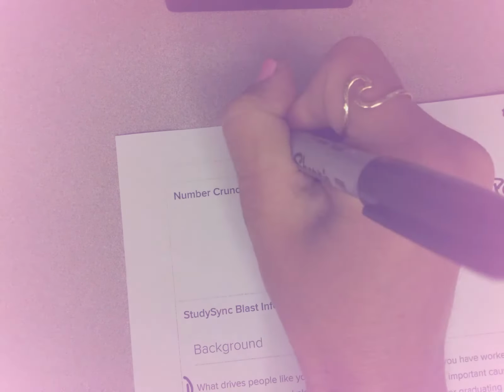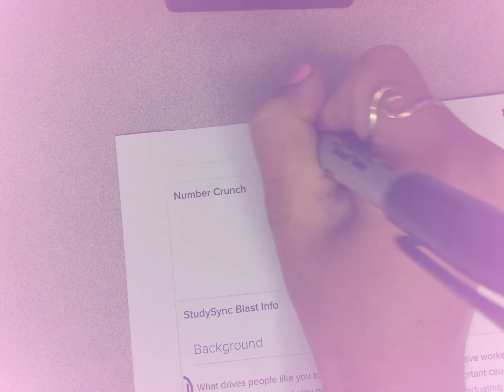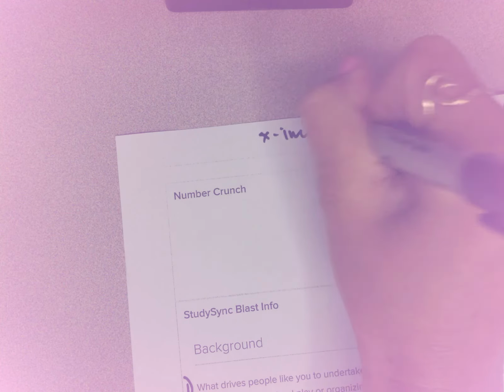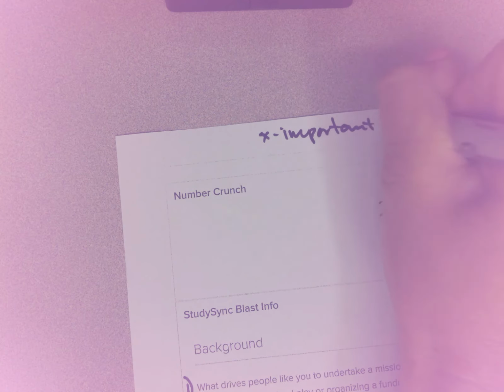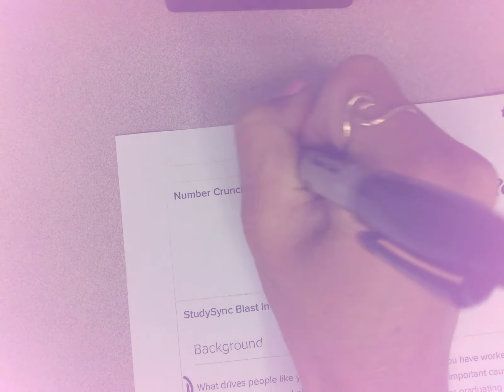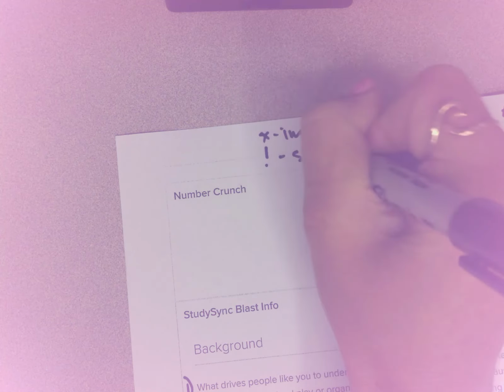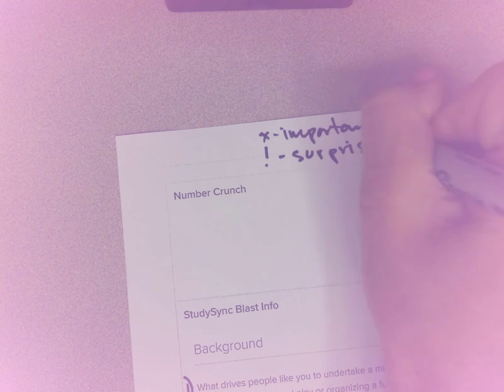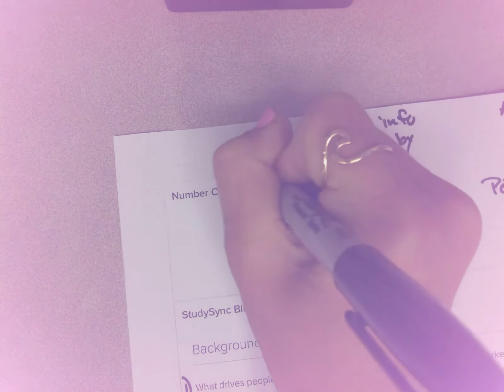All right. Now up here, go ahead and write star is important info. Exclamation point, surprised by. You're just making a key.